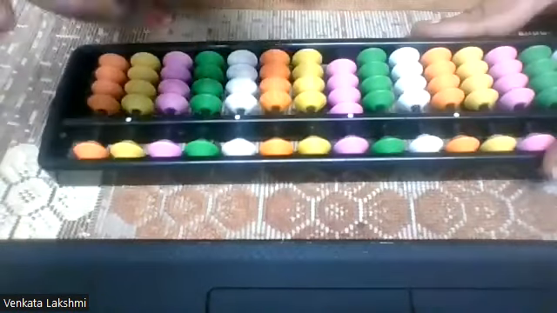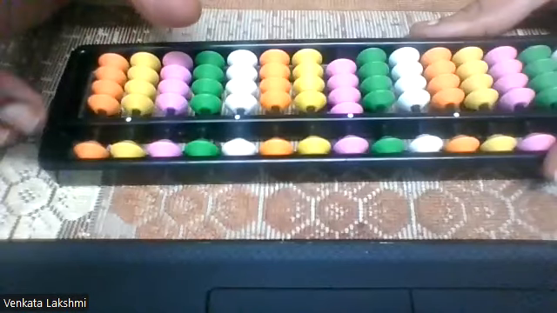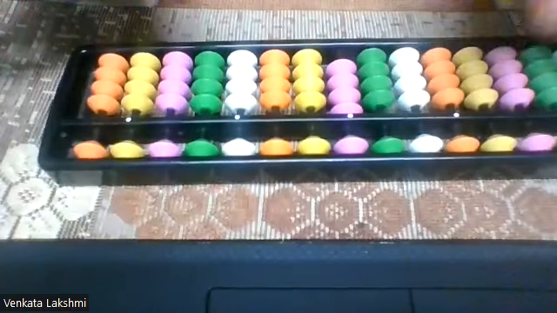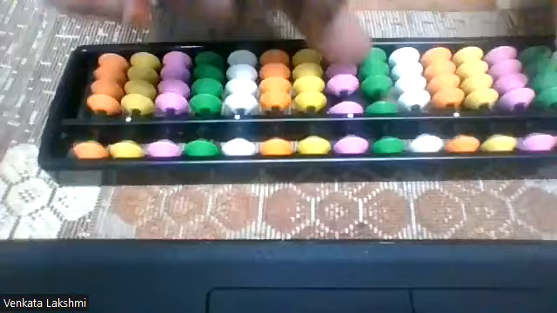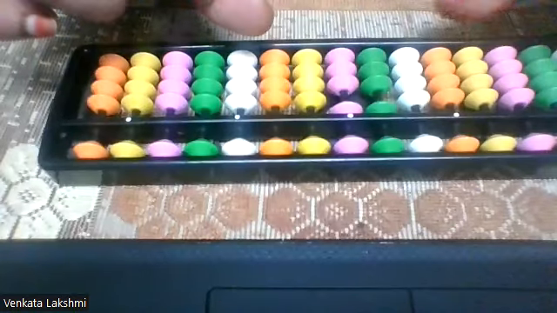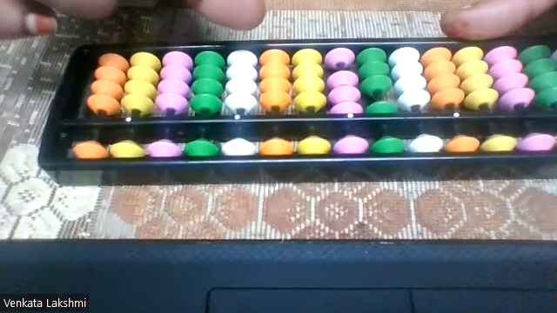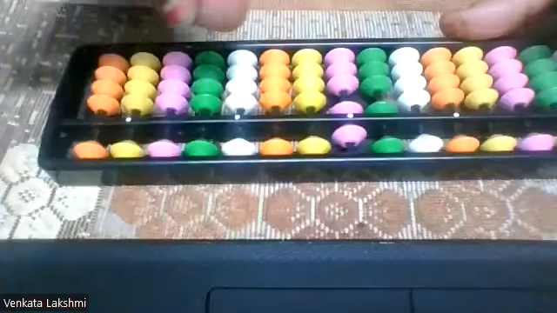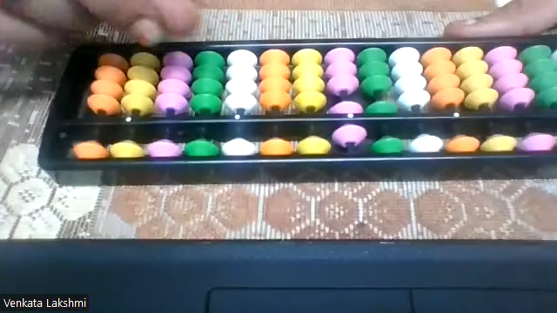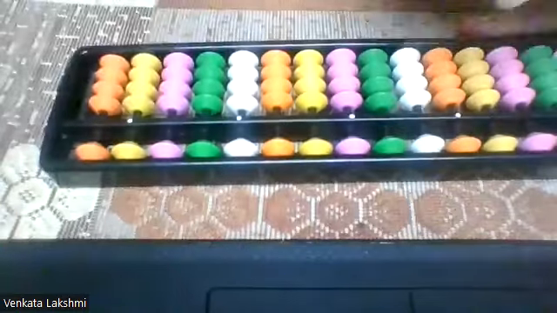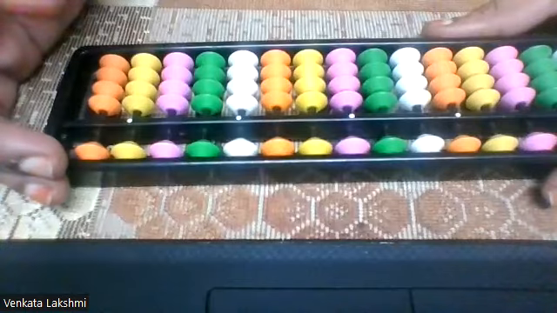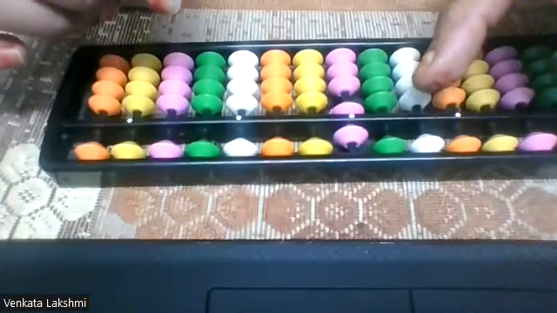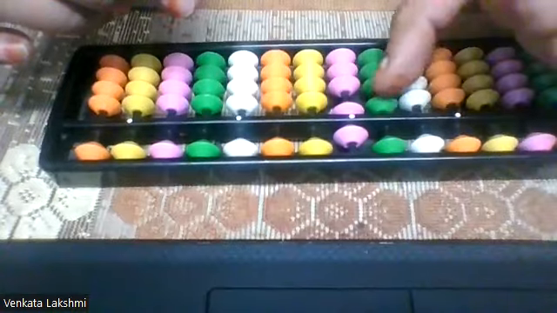Add 4. Very good, Nana. Everyone say like this. Add 7 equals to add 10 less 3. Next. Add 2. Add 3. Add 3 equals to add 5 less 2. Super. Very good, Tejas. Answer is 16, ma'am. Excellent. Next problem. Add 6. Add 9. Add 9 equals to add 10 less 1. Okay. Next.